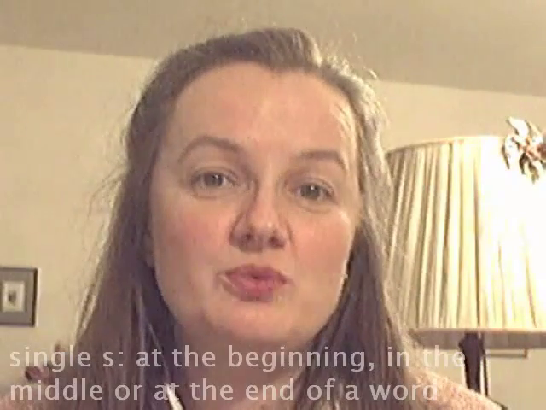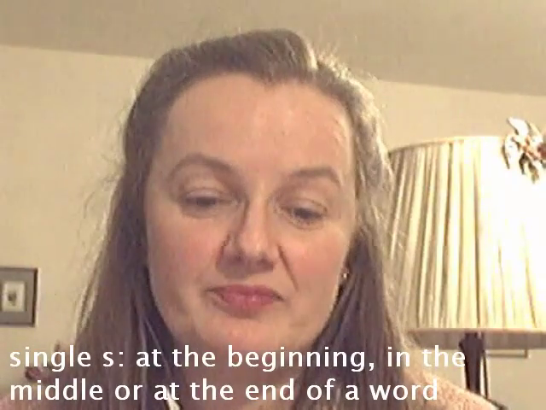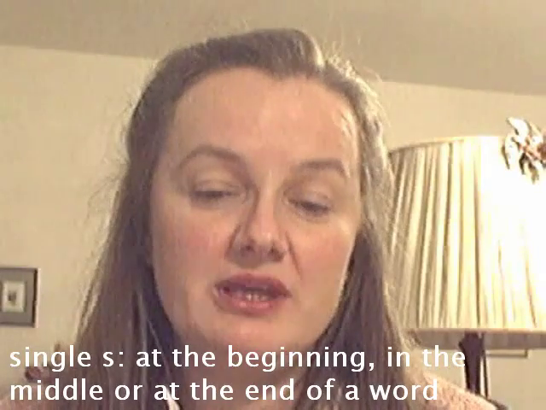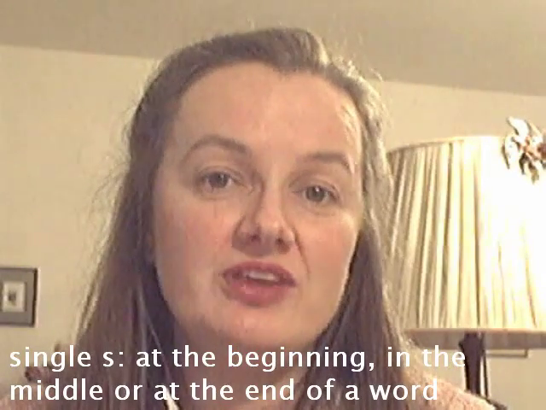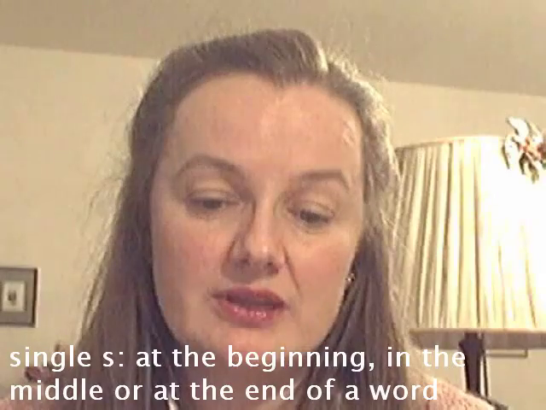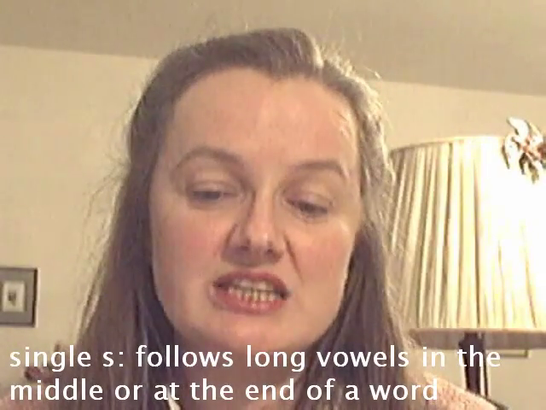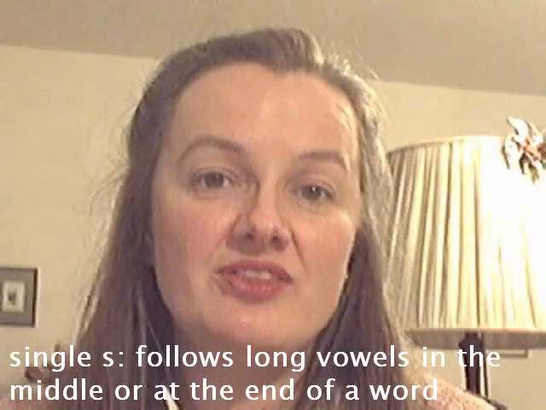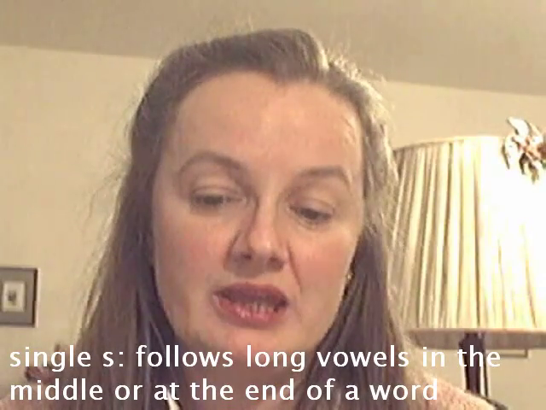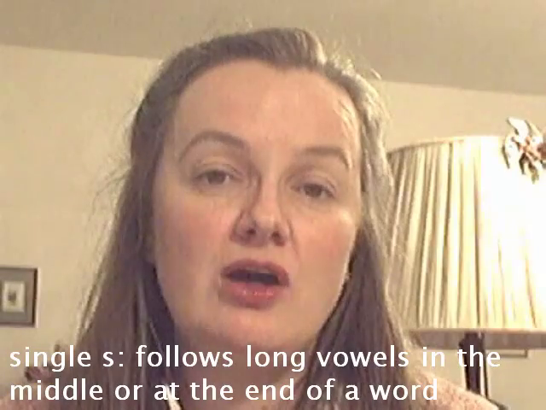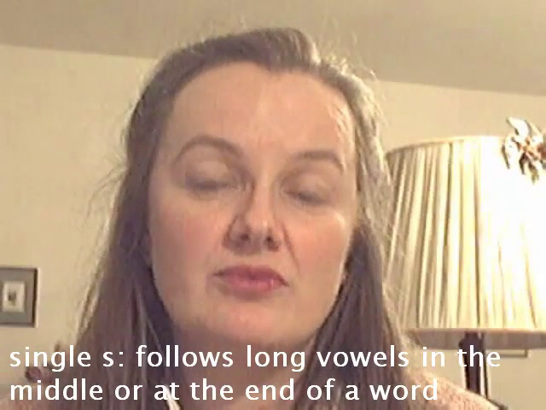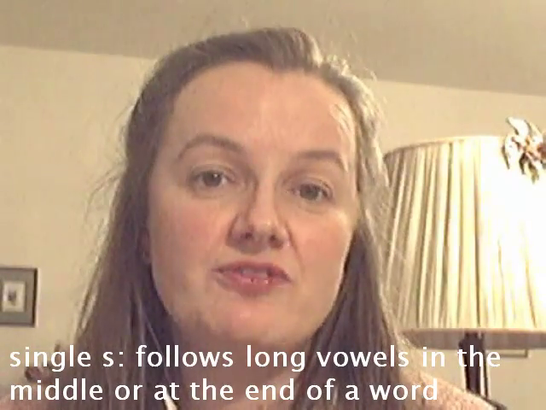We start with the single S. We can have it at the beginning, in the middle, or at the end of German words. And when we have the single S in the middle or at the end of German words, it follows long vowels or vowel mutations or diphthongs.